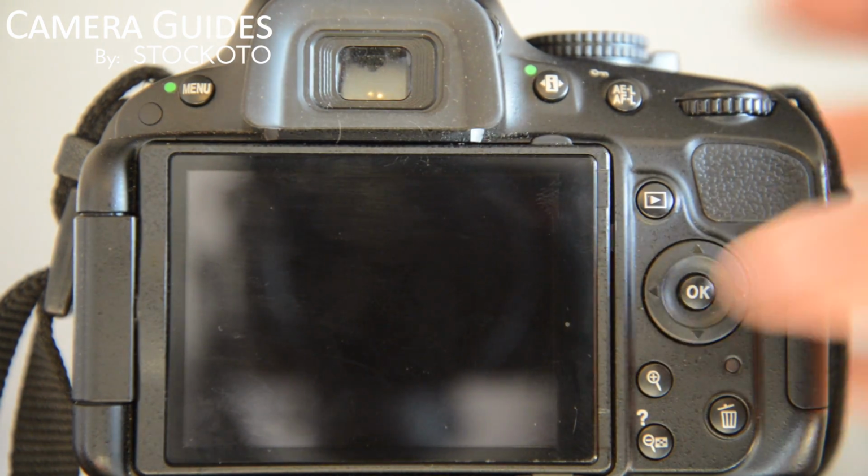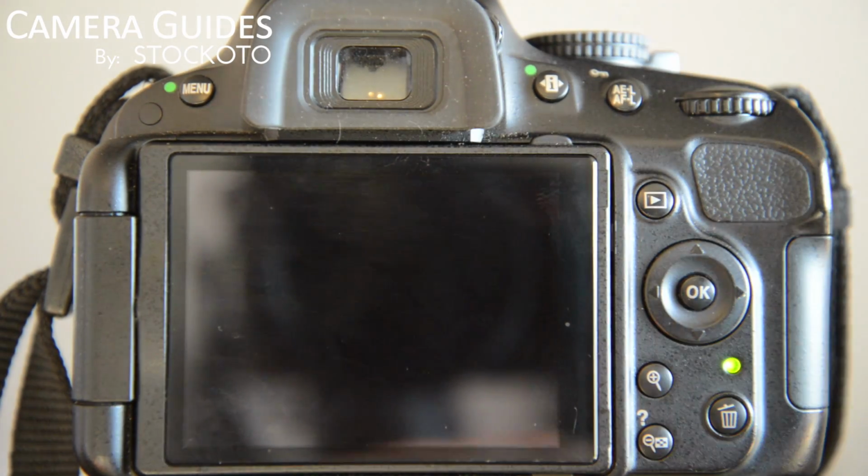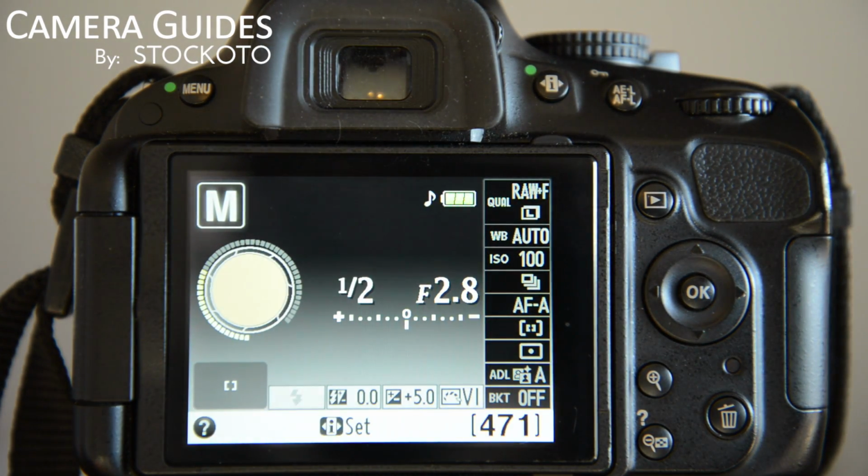Anyway, autofocus points. Make sure you take a look at this screen every now and then, just so you know where your focus point is pointing.